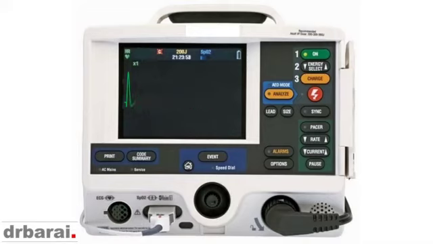Now what happened in this patient is, again, there is a P wave followed by a QRS complex, P wave followed by a QRS complex. So this is a sinus rhythm, but it is very slow. We call this a sinus bradycardia, and sometimes it can have a lot of different reasons.